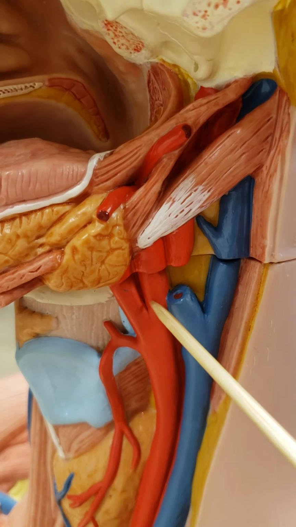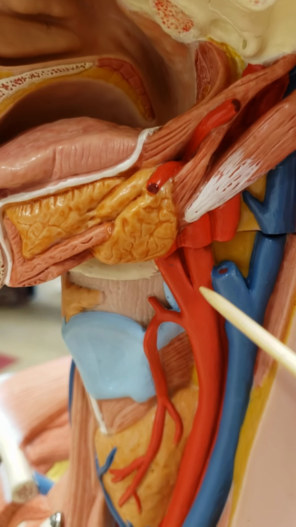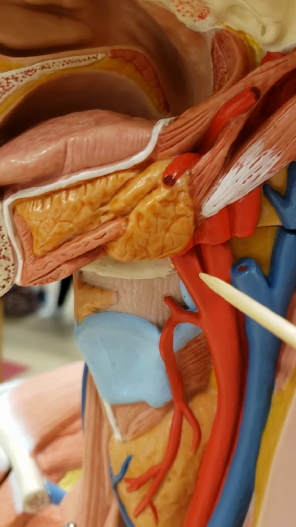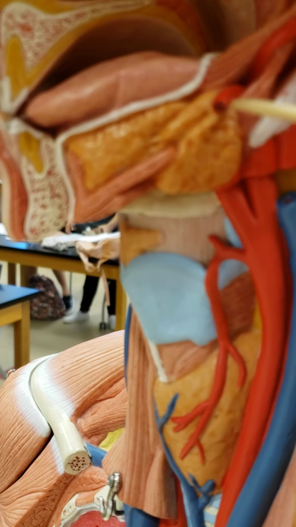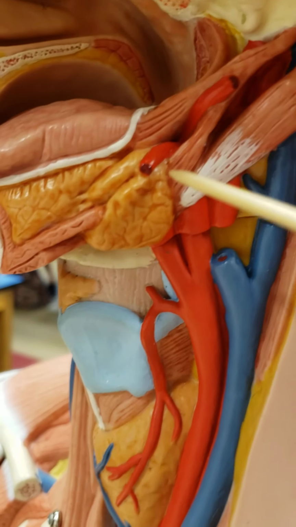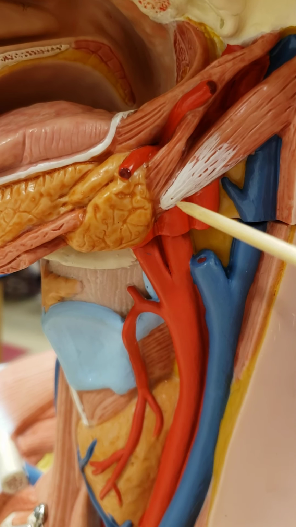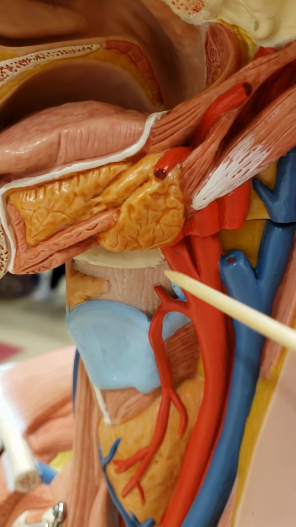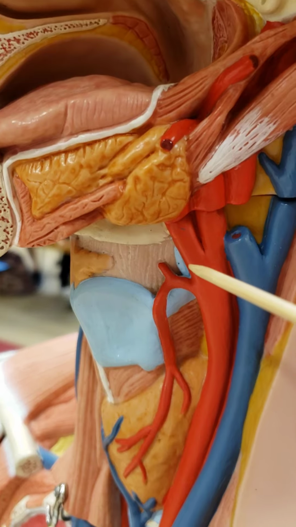So that is your internal carotid artery. And then this other one here, you can see branches off and starts branching out to feed your jaw muscles and other such things. So this one right here is your external carotid before it starts forking.